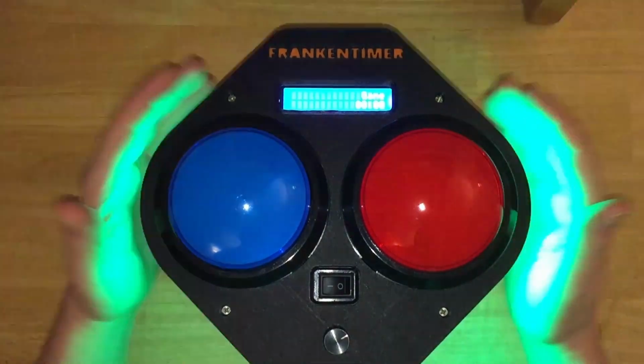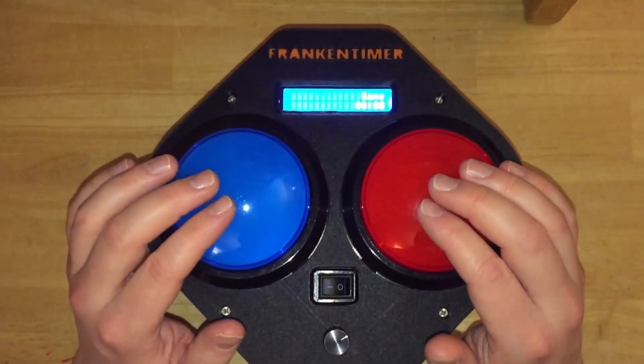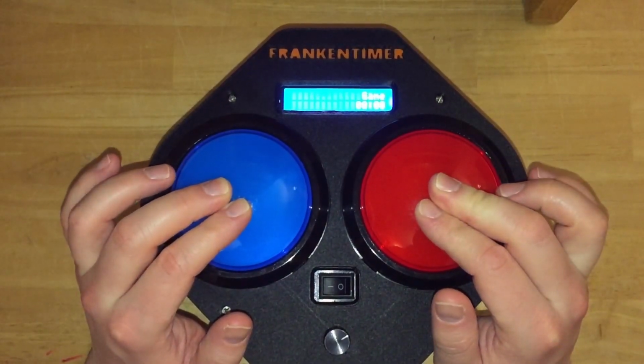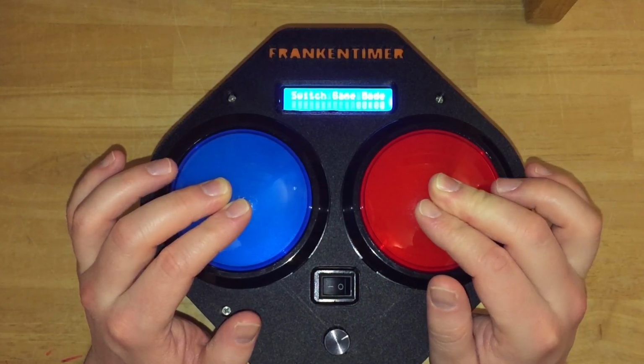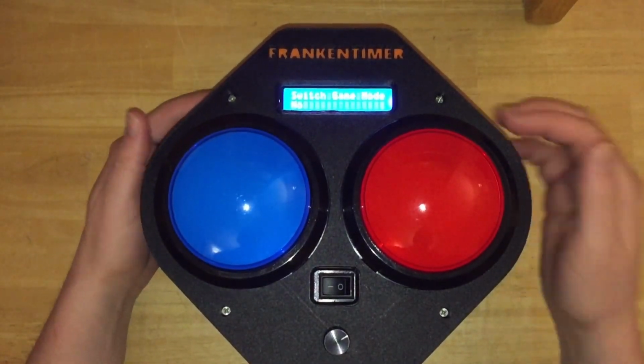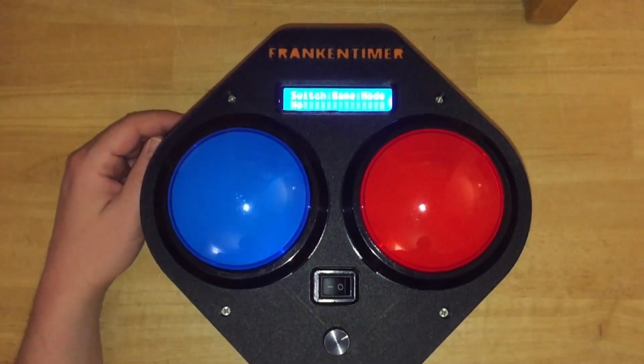All right, so it's just a timer to control how long a game is with some fun audio cues. All right, if I want to reset it, I just hit both buttons. Hold both buttons for 5 seconds. That resets it. I can go switch it to a different game mode, or I can just run that again.